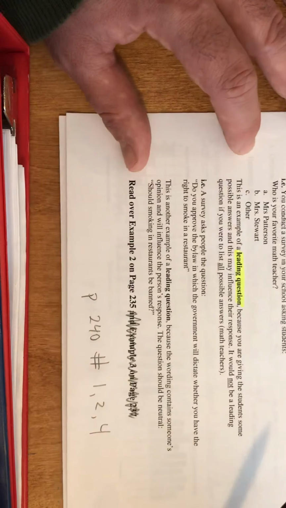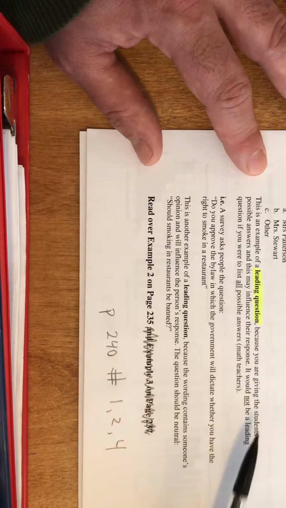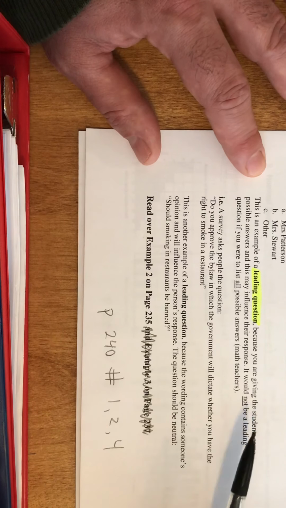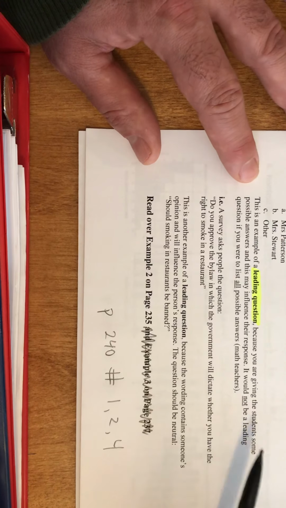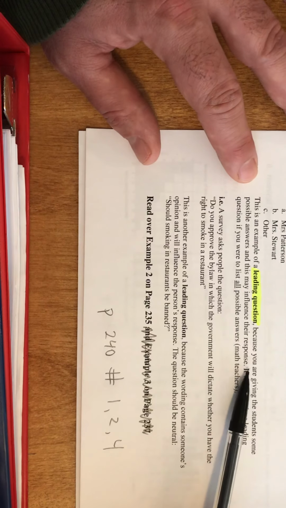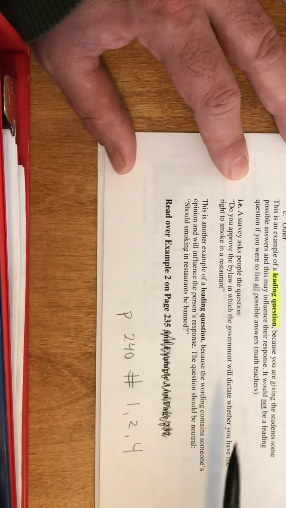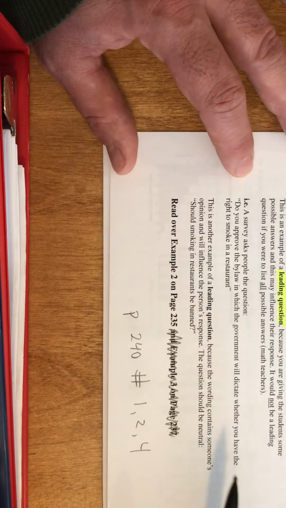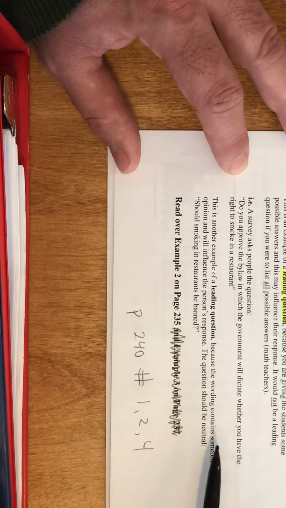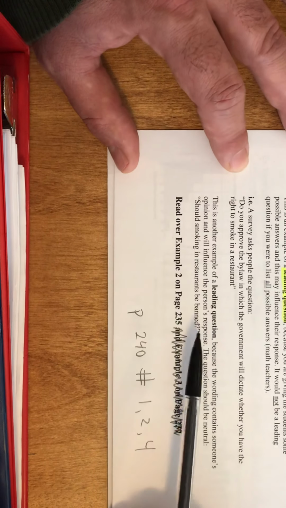Okay? Leading questions are questions that influence the response. So you don't want to do that. You want to make sure your questions are neutral, and you'll want to do that in your survey. And there are some examples in the textbook as well.